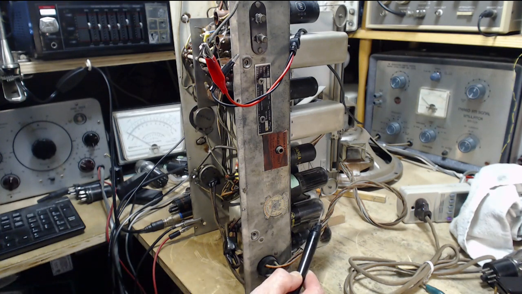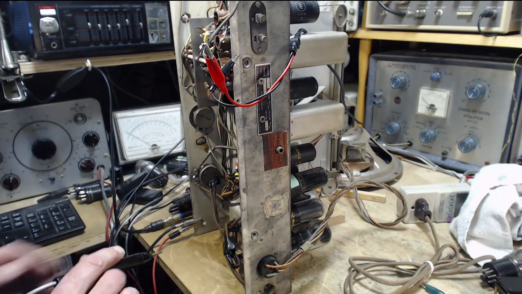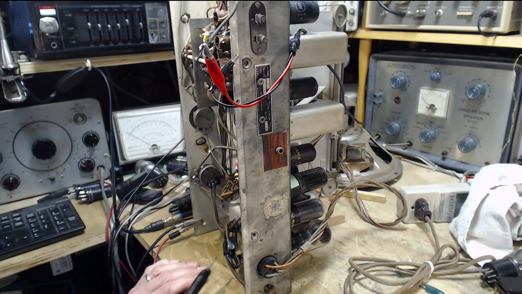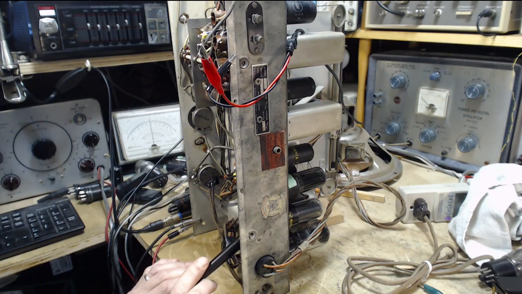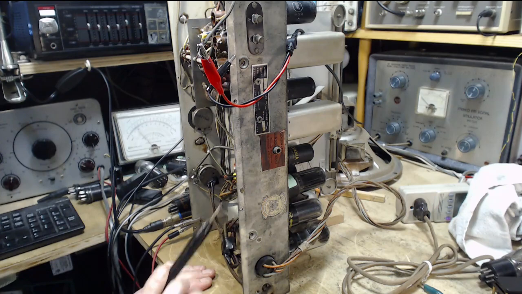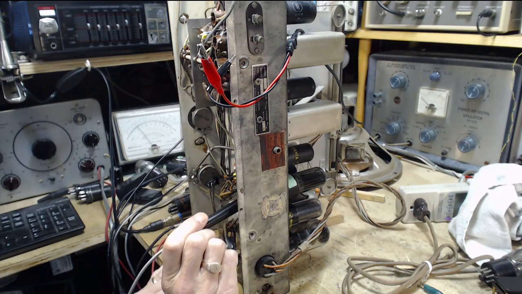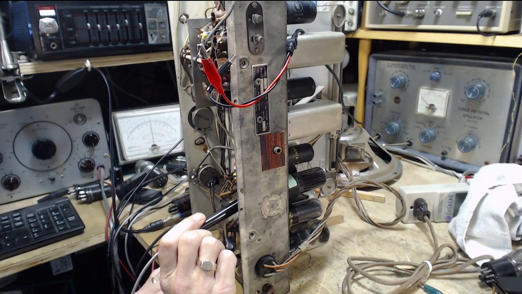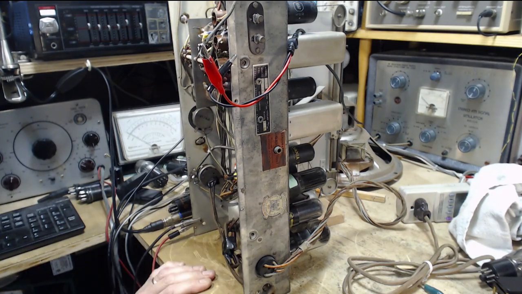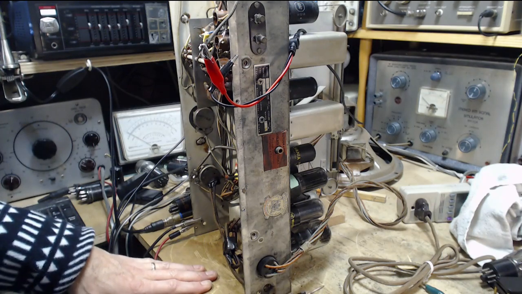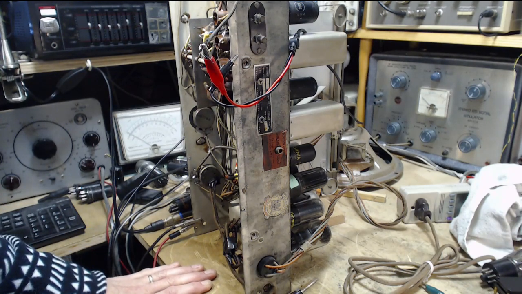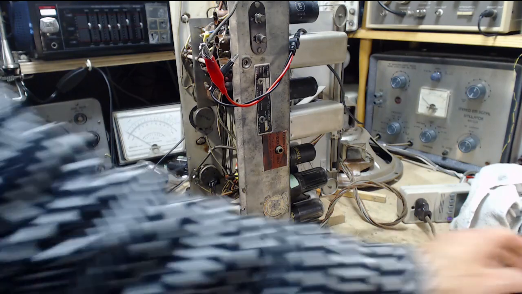So this guy has a higher plate voltage than the hot tube. Screen voltage: it's 240, and on the hot tube, exactly the same, 240. So the only difference I'm finding, at least with what I'm doing, is plate voltage, and oddly enough, the lower the plate voltage, the hotter the tube goes.